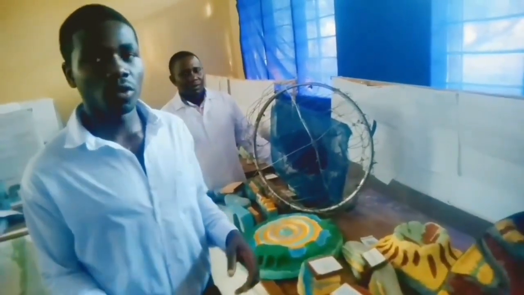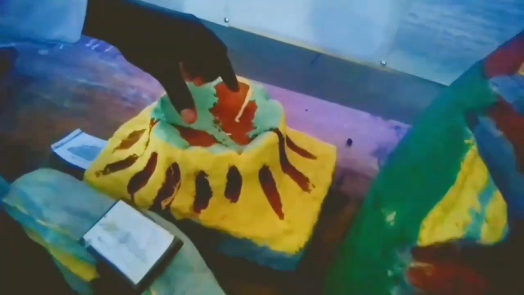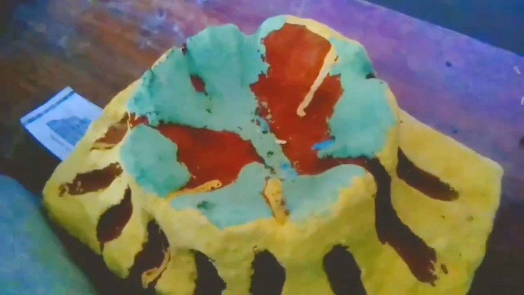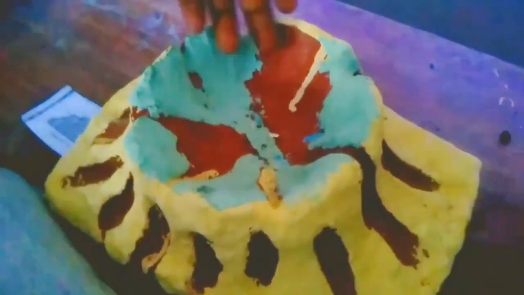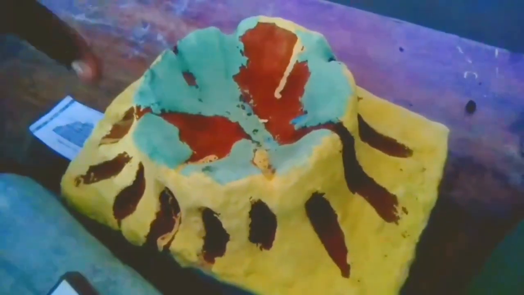The model which shows a caldera is this one here. When this caldera happens, there is a depletion which sometimes can cause lakes. When a lake is formed here, it is called a caldera lake. That is an extrusive feature.